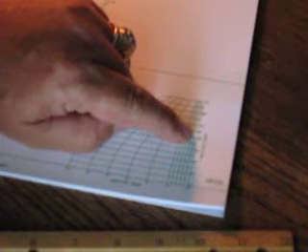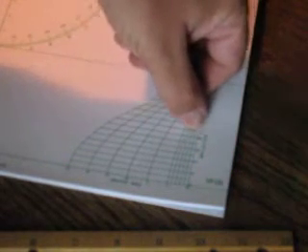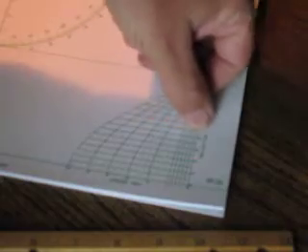Well, it starts out here at 0, 10, 20, 30, 40. Right here is 45. So all of our measurements for laying out meridians of longitude have to be drawn off of this line.